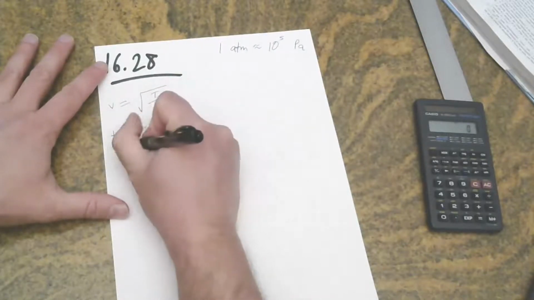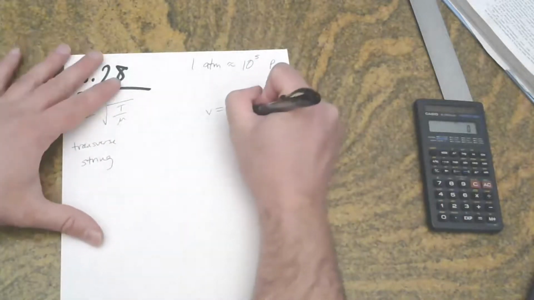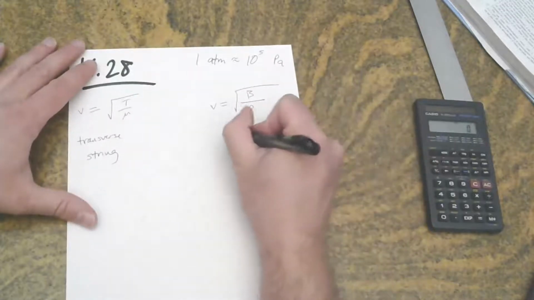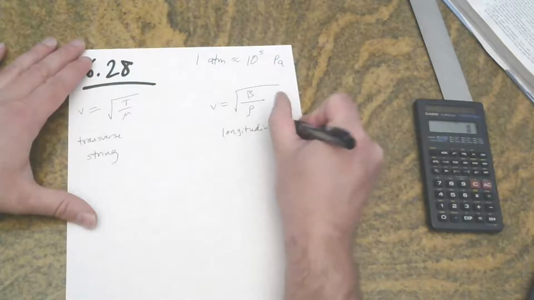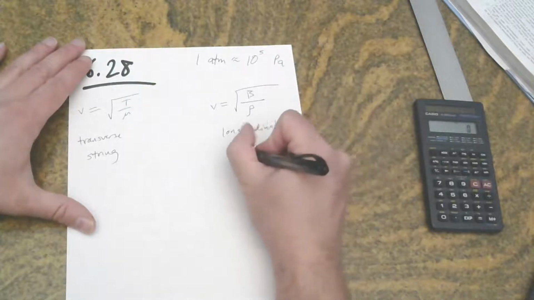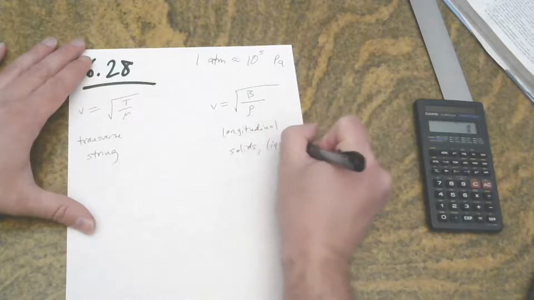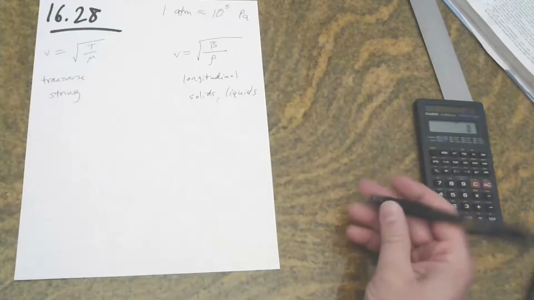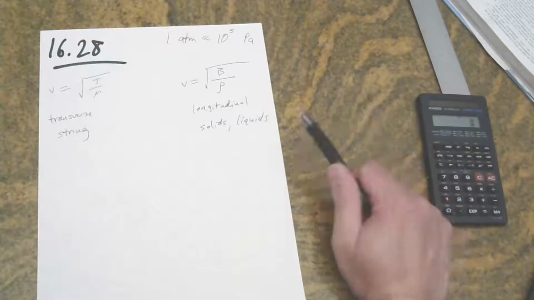transverse waves on a string. But for a solid or liquid, it looks a little different. This is for longitudinal waves, longitudinal waves in solids and liquids, because there are other types of waves possible. I think you can have transverse waves in a solid, unless there's no shear forces.